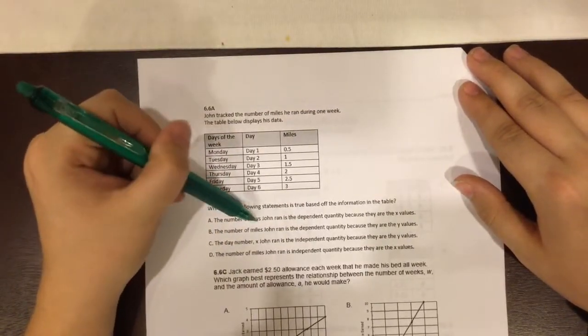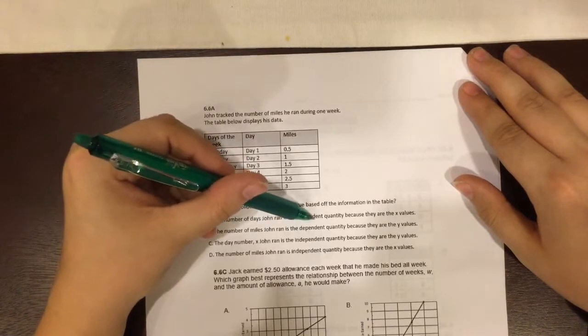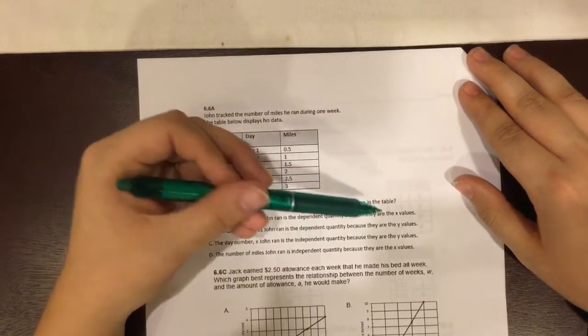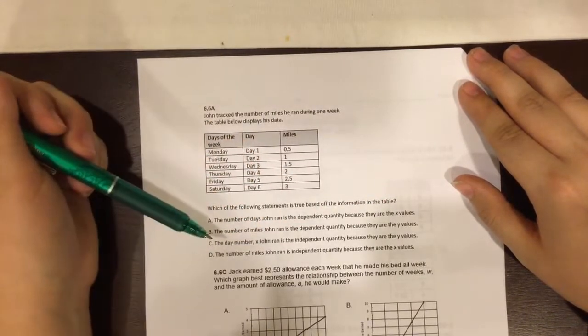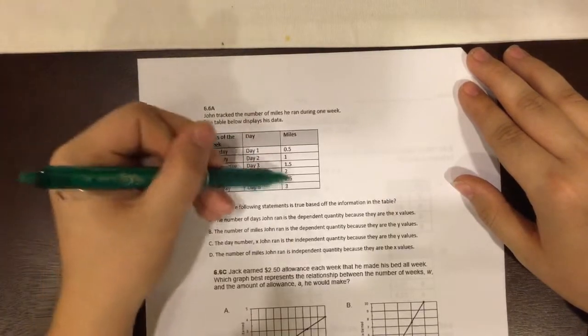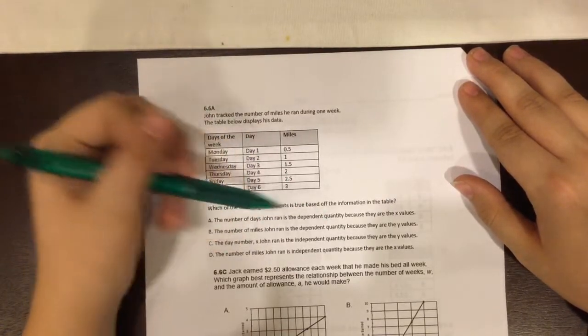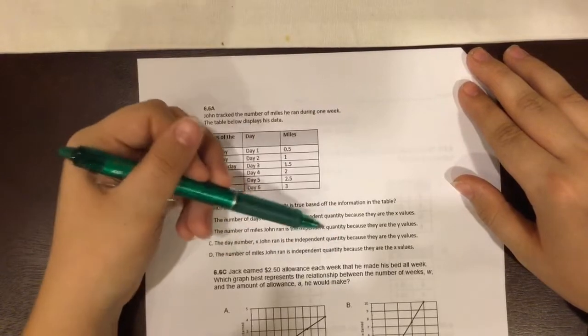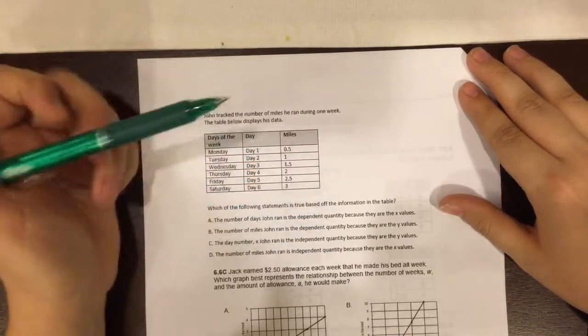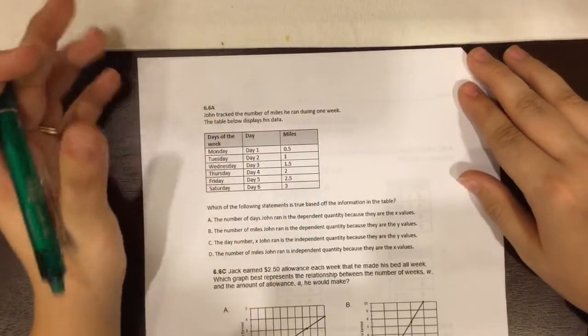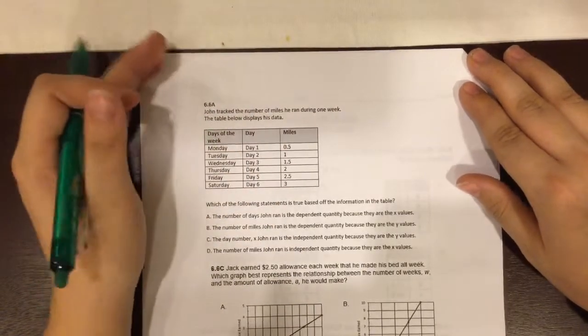So, the number of days John ran is the independent quantity because they are the x values. So this isn't even asking us to find the pattern. This is asking us to figure out what the independent and dependent quantities are. So if you want to look back at your notes, that would be a great idea to figure out what goes with what.